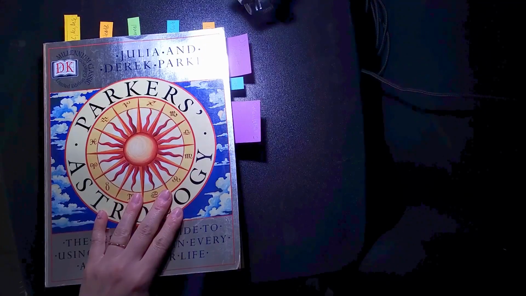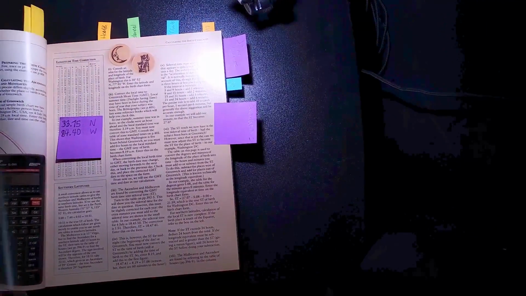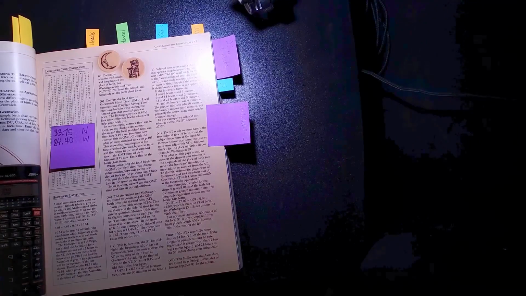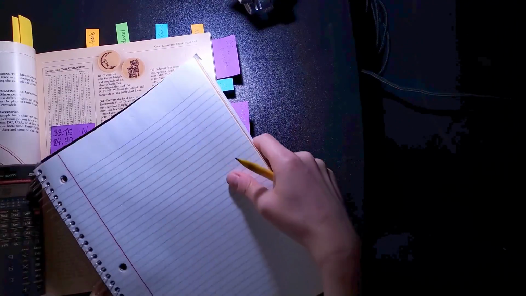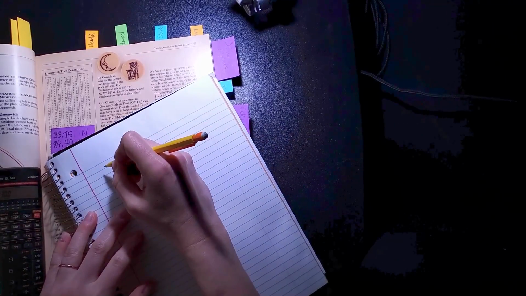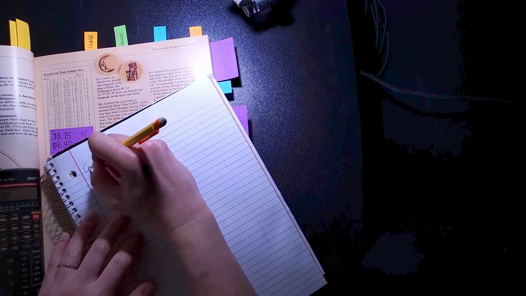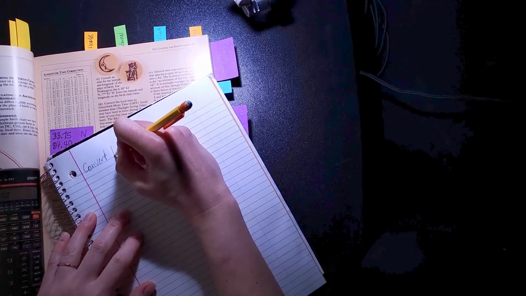Now, if you don't have a calculator handy, you can actually still use basic math. And if you have a book like Parker's Astrology here, that has the tables in the back to reference, all it takes is a little addition and subtraction. This method is not as exact.